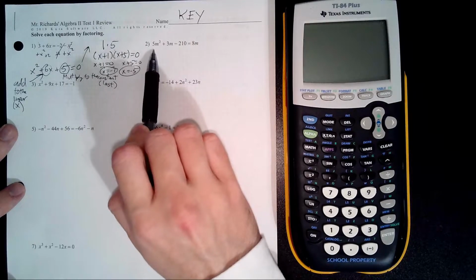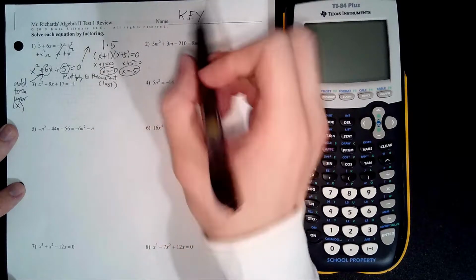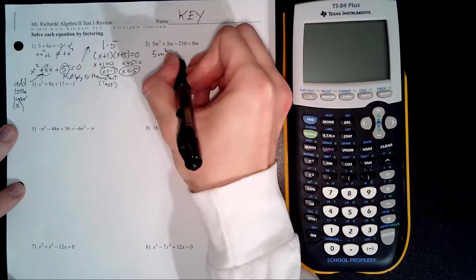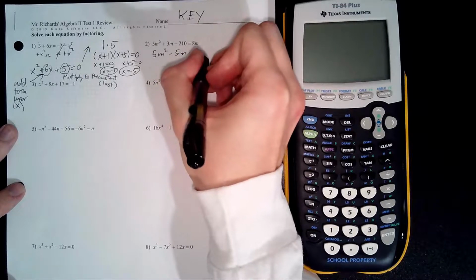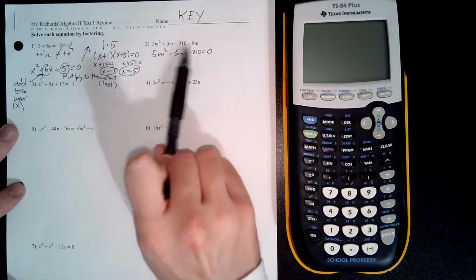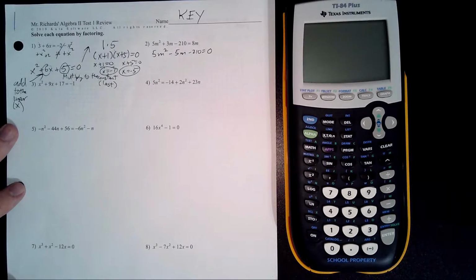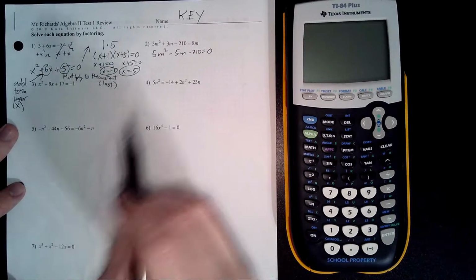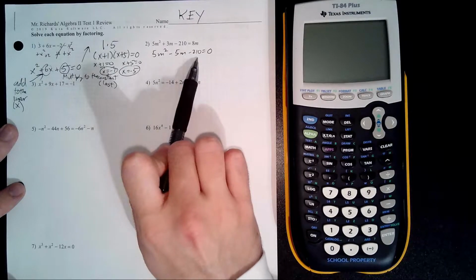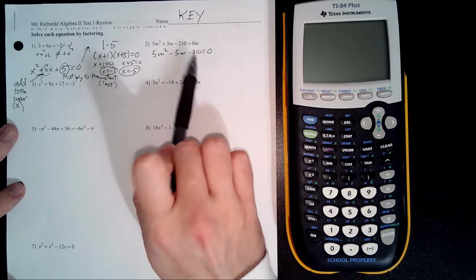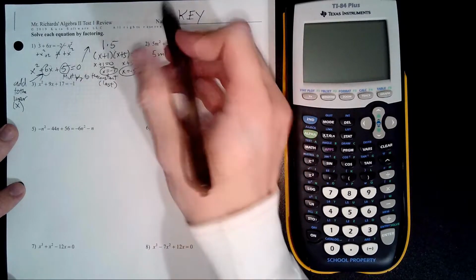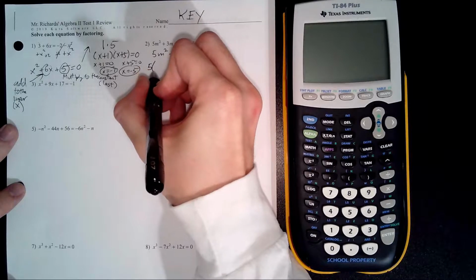This 5m squared is already positive, so all we got to do is subtract the 8m over. Please note where I got that 5m from: I subtracted 8m on both sides. I'm just not showing my work because I'm going to run out of room. Now we're going to notice that we have a 5 that is divisible in all three terms. So we're going to divide by 5, divide by 5, divide by 5, and we can pull out a 5 in front of the entire question.